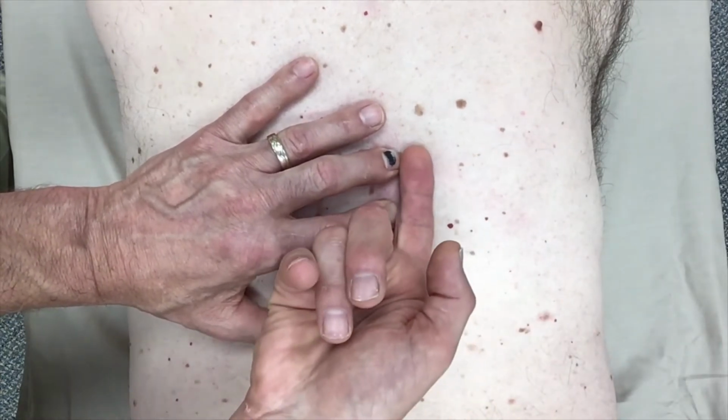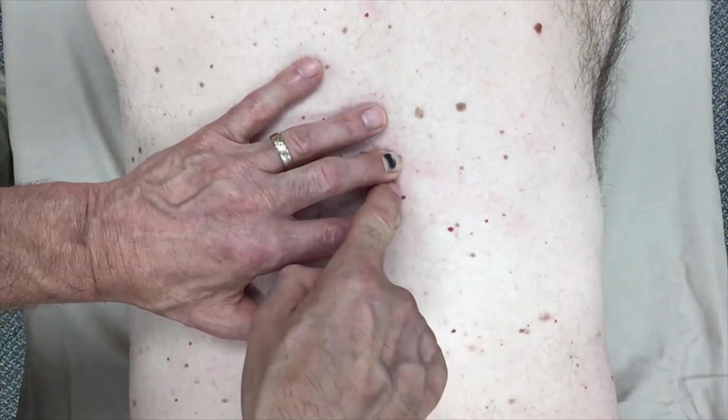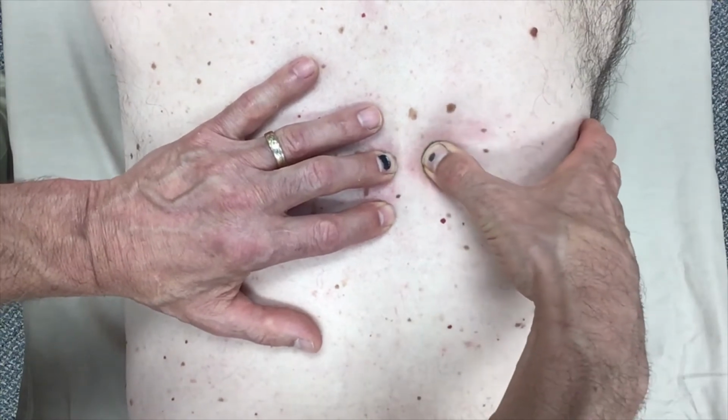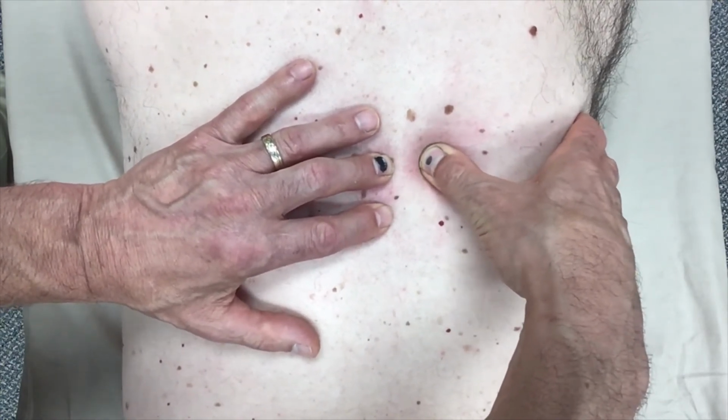So using 1 finger's breadth out, I know it's going to be into this general column, and since this is the spinous process, I'm going to begin feeling above in that general column, 1 finger's breadth lateral from the spinous process.